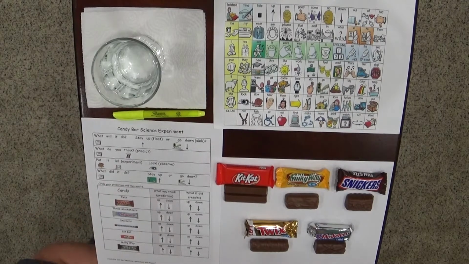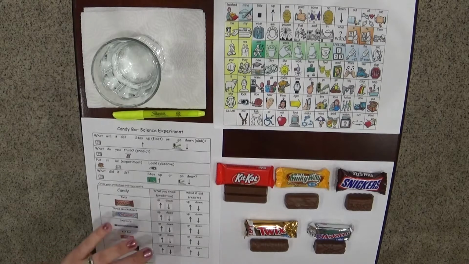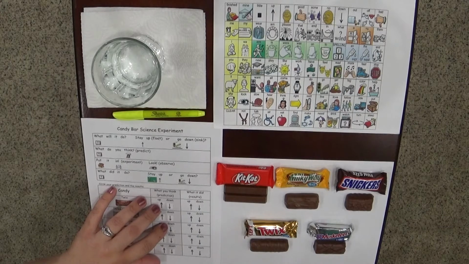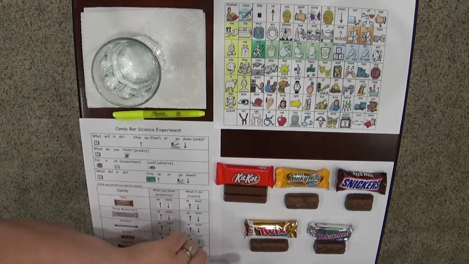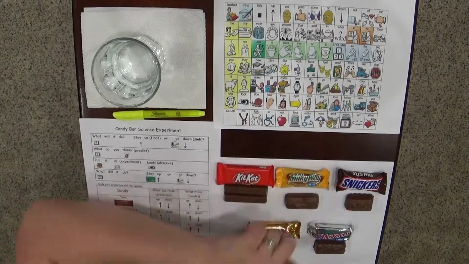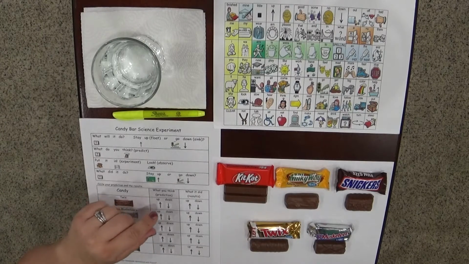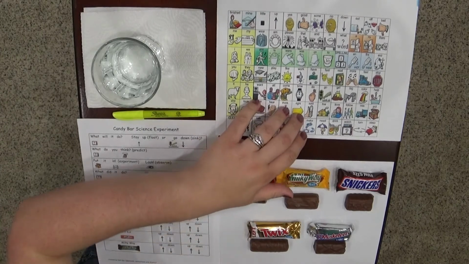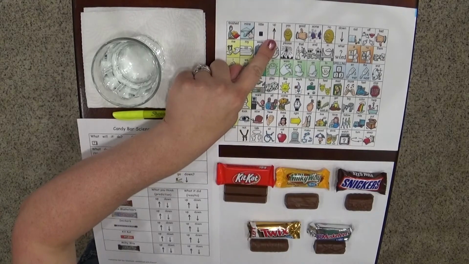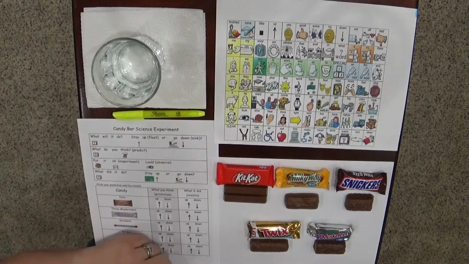Today I have with me my daughter Sophie, who has never done this experiment before, so we are going to work through it. All right, Sophie, today we are going to talk about what is going to happen in our experiment. We have our candy bars here, and we are going to talk about if they float, they are going to stay up in the water.